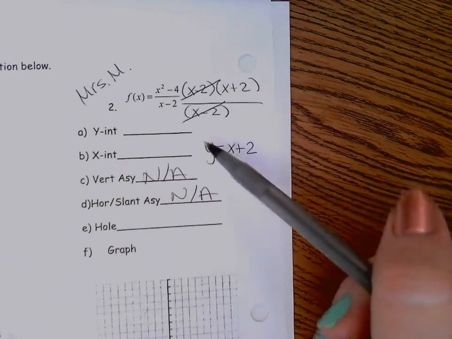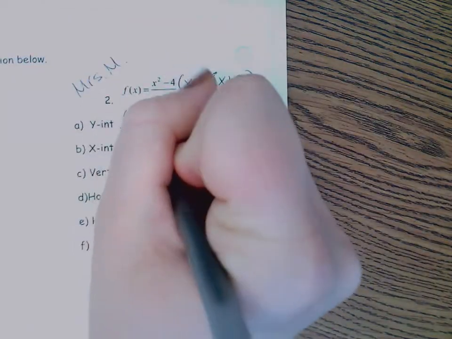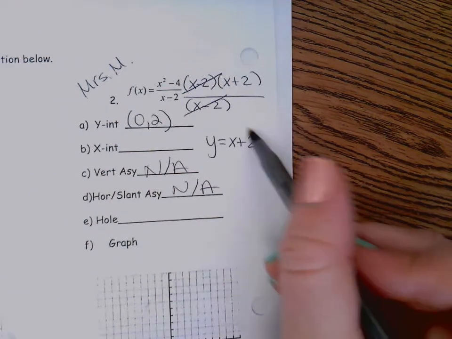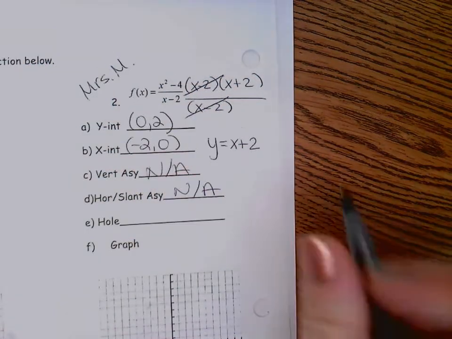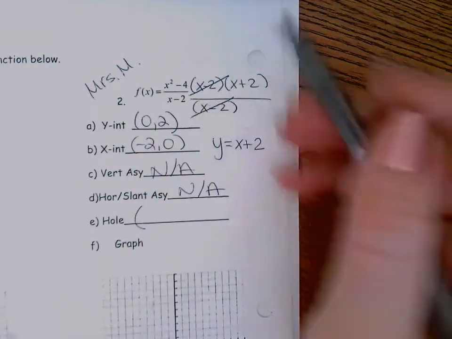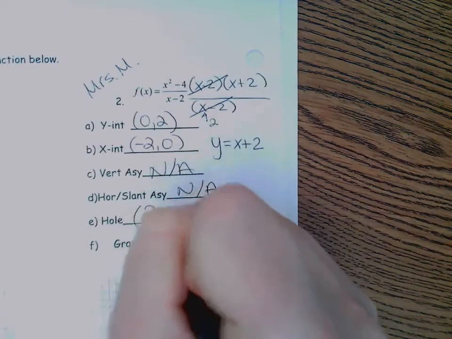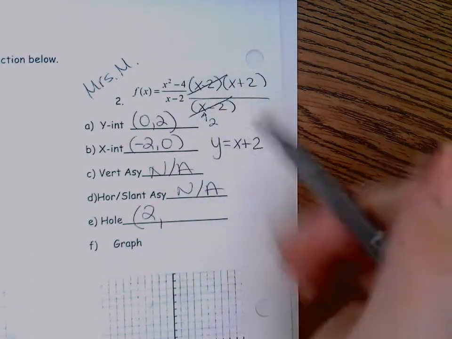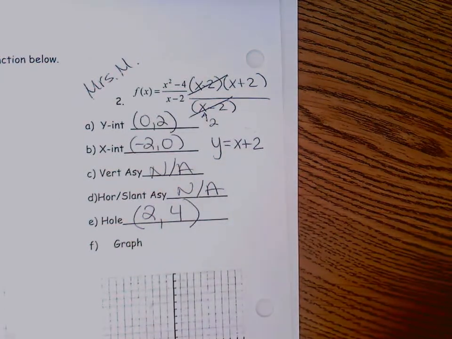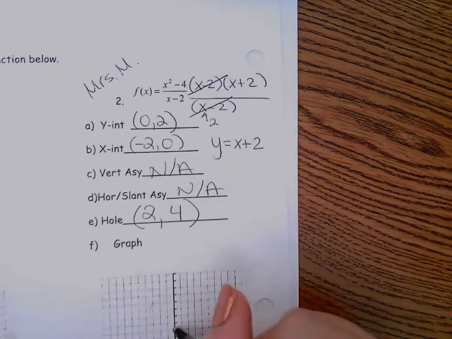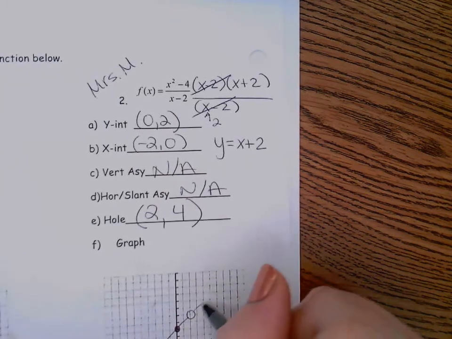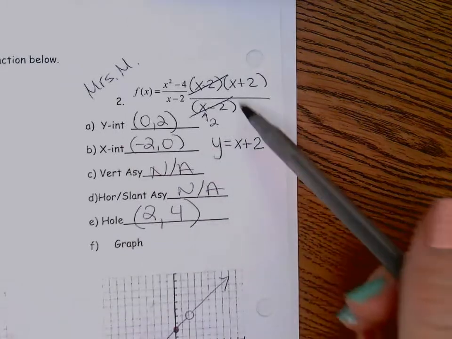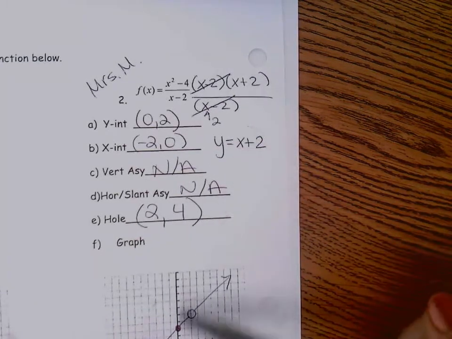So I could still plug in 0 and see that my y-intercept is at 2. I could still set this equal to 0 and say that my x-intercept is at -2. And I can still find my hole. My hole would be at x equals 2, because that's where this was undefined. When I plug in 2, I get 4. So let's graph this. 0, 2, -2, 0, and a hole at 2, 4. And it's a straight line, right? And it starts at 2 as my y-intercept, and it goes up 1 over 1.